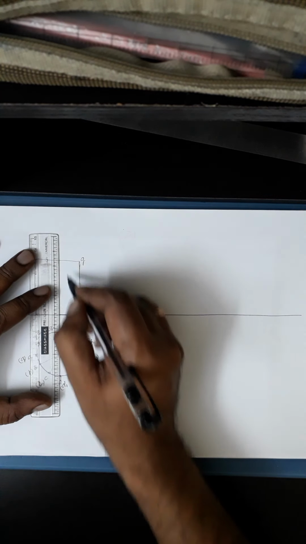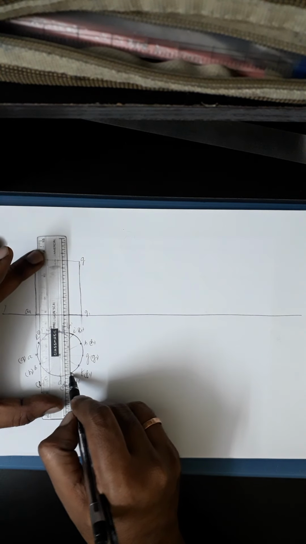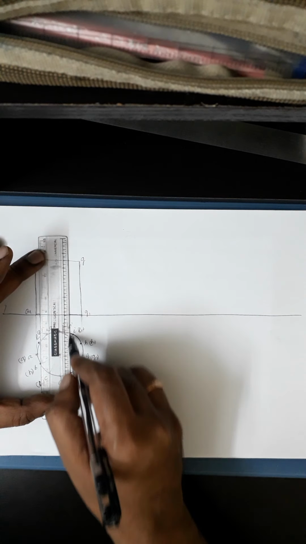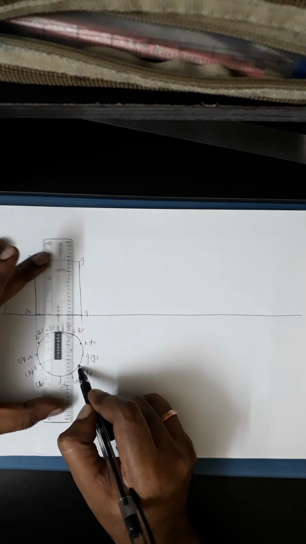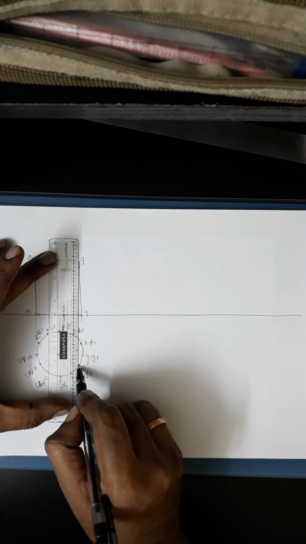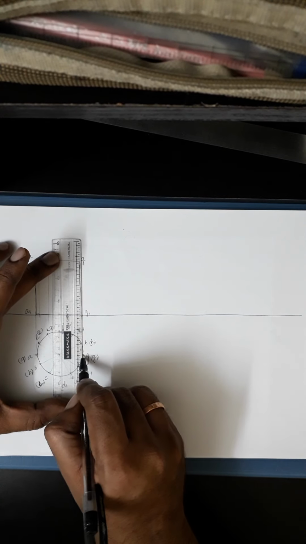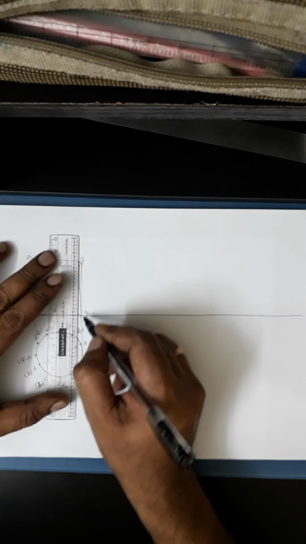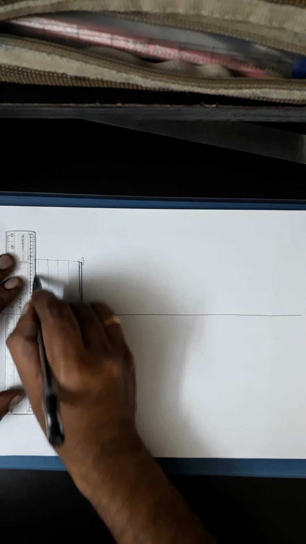then D and J, E and I, then F1, H and G, and say G1. This is G and G1, right? And this is the line, so let it be your line, okay, draw this neatly.